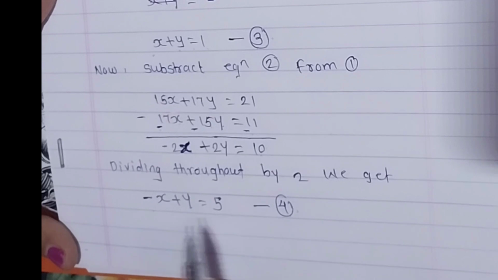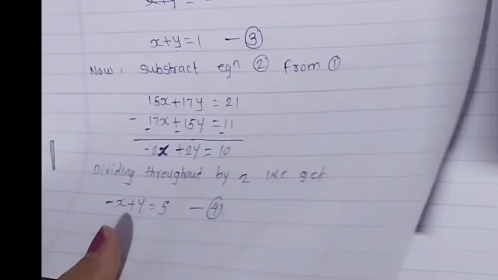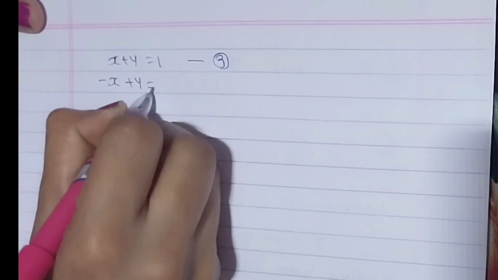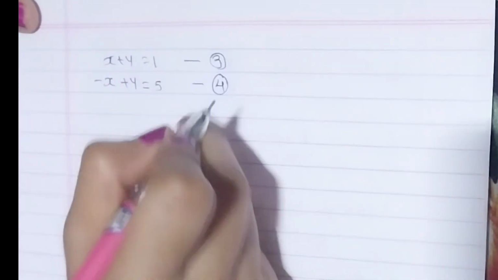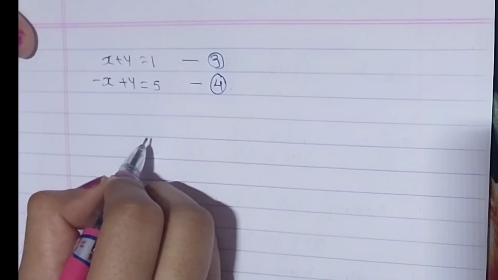Now we get these two simple equations, 3 and 4, to solve. First rewrite equations 3 and 4: x plus y equal to 1 is number 3, and minus x plus y is equal to 5 is number 4.